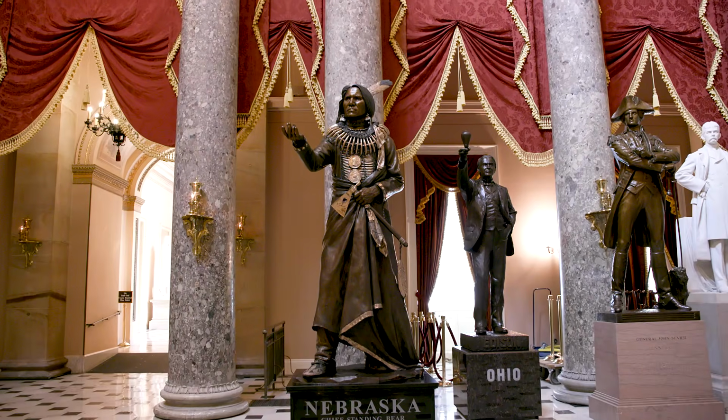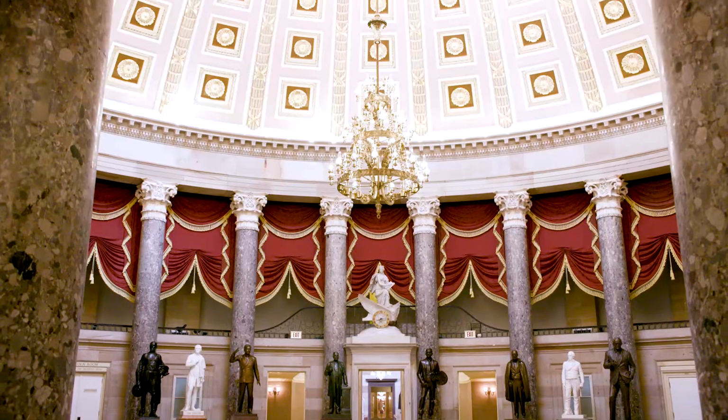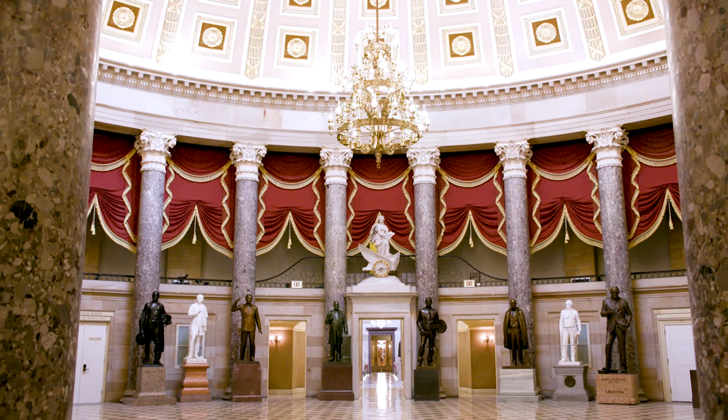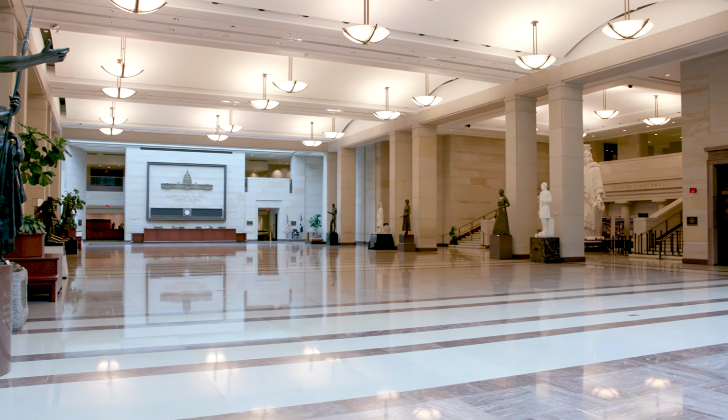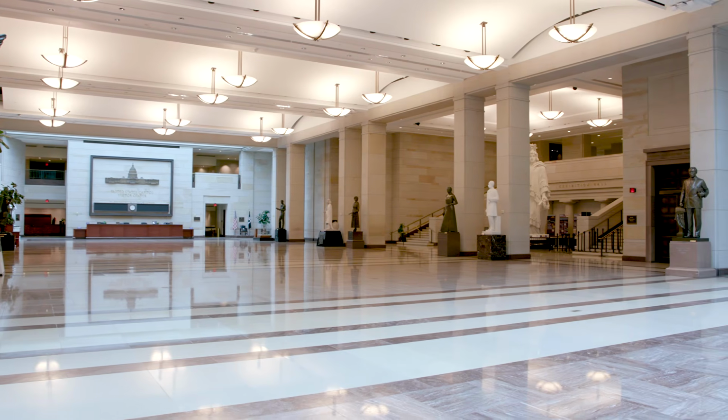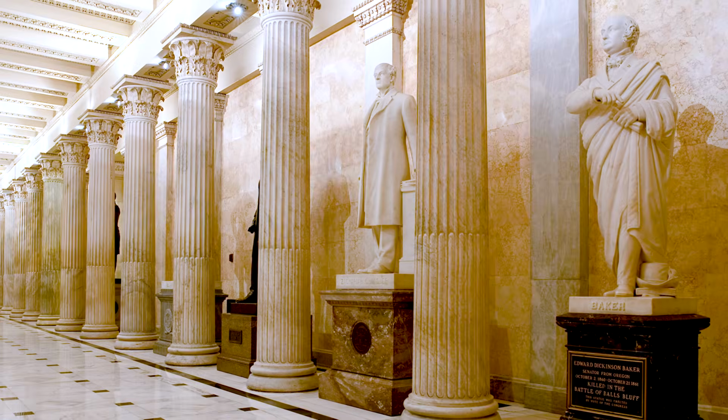The original idea was to place each state statue in this room, but this was long before we had 50 states. In 1933, Congress decided that due to overcrowding and some engineering concerns, the statues could be placed throughout the Capitol building.